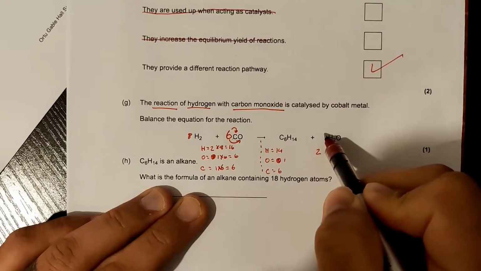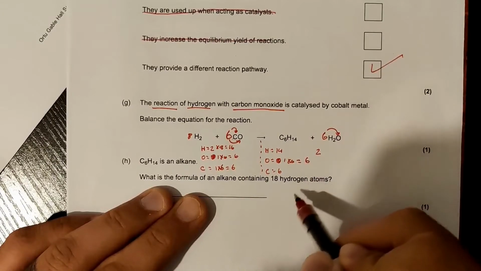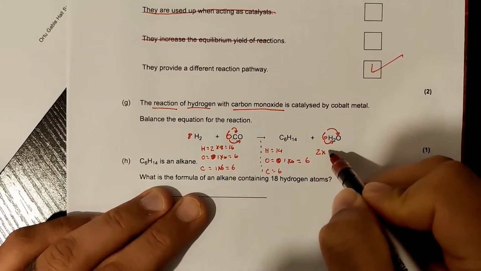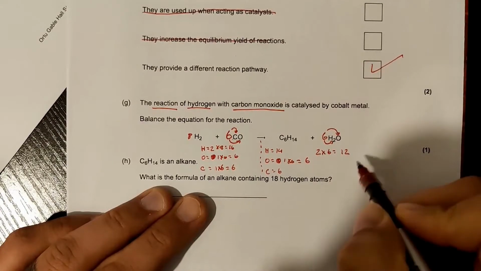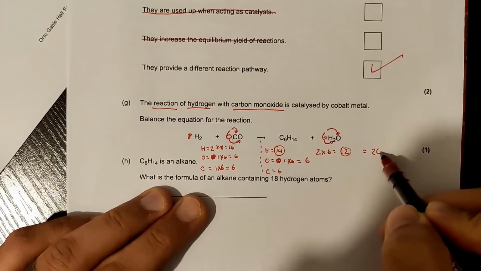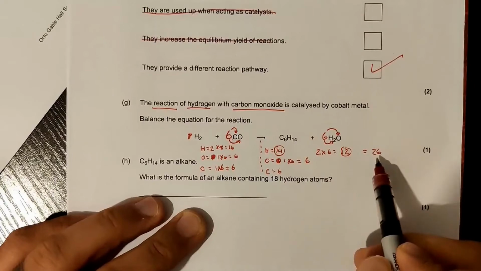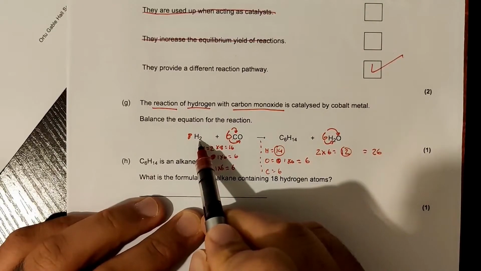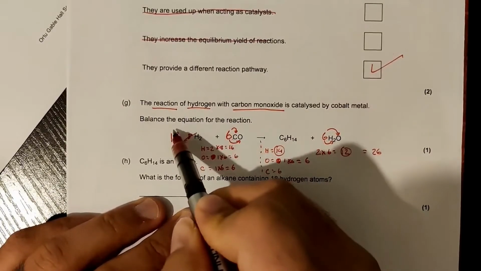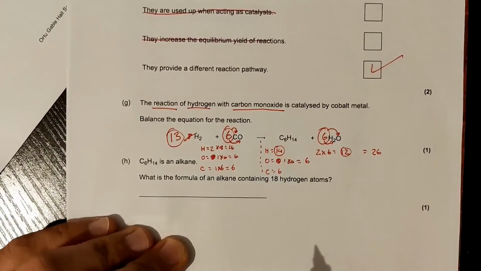If we multiply that oxygen times 6, now the oxygens are balanced, but because this hydrogen is in the way, that hydrogen is also going to be multiplied times 6, making it 12. So now I've got 14 and 12, which makes a grand total of 26 hydrogens. Now hydrogens are not balanced. What number can I multiply that by to make it 26? That's 13. So 13, 6, and 6. That is your balanced equation for that.